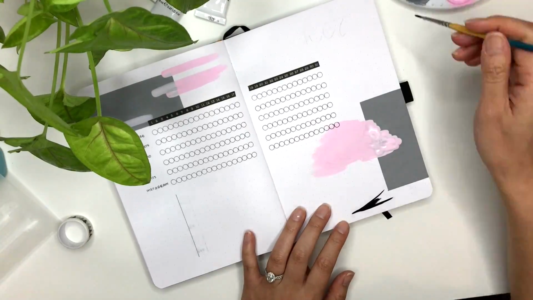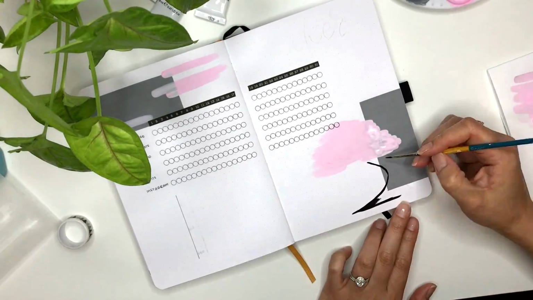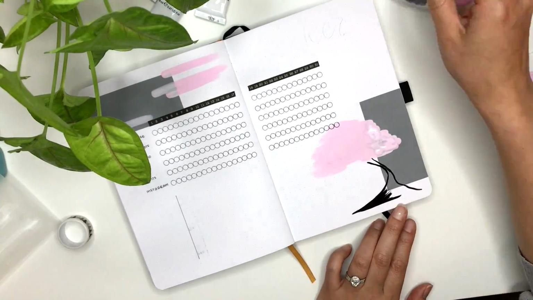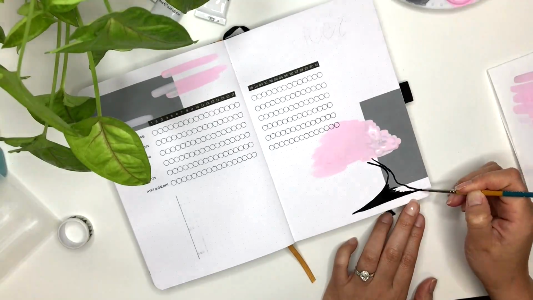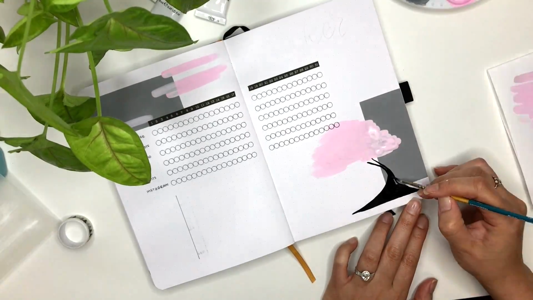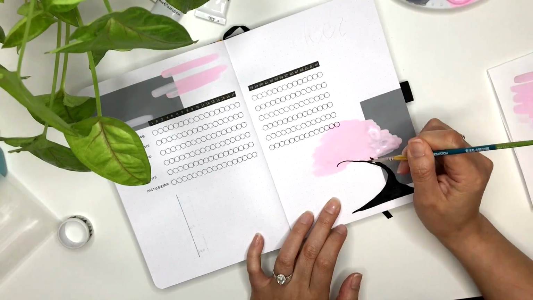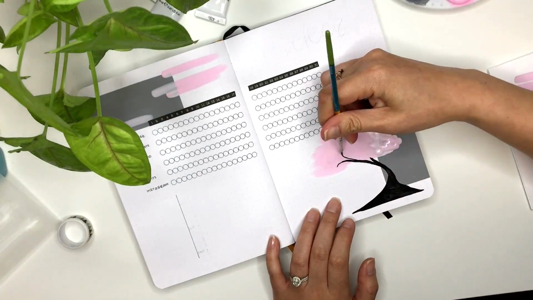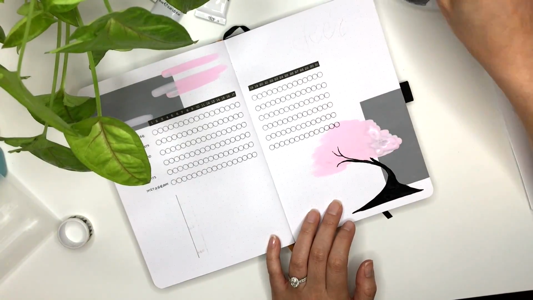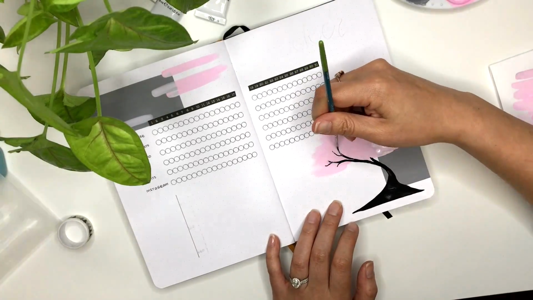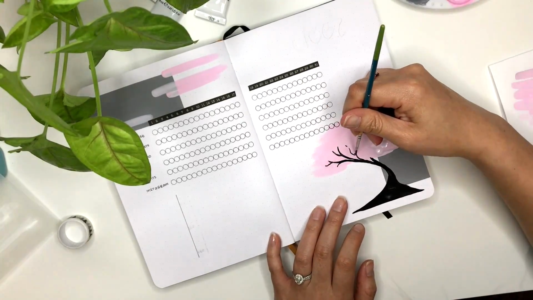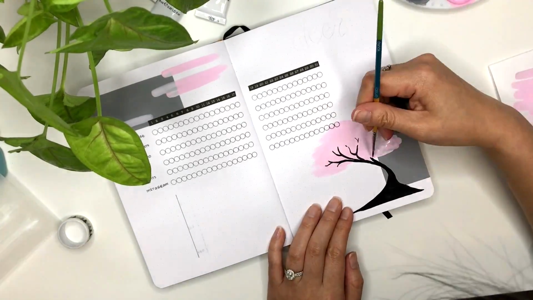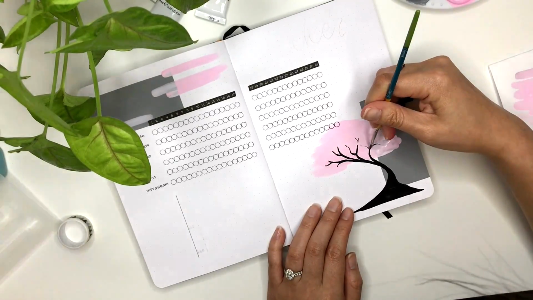I really enjoyed using the gouache paint this month. It's so much easier to use than watercolour because you don't have to worry about it bleeding through the pages, as it uses a lot less water. If you wanted to, you can add a lot of water to your paint when you're mixing it up, and then it becomes more transparent. So the less water you use, the more opaque it is.